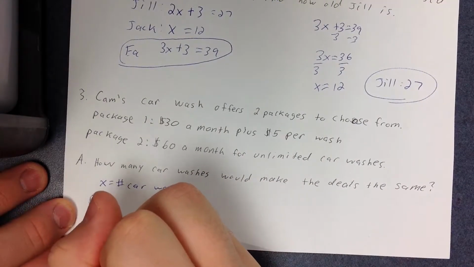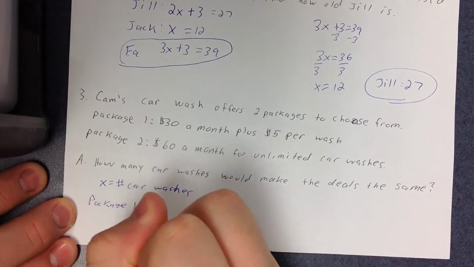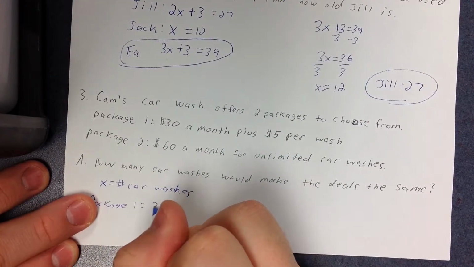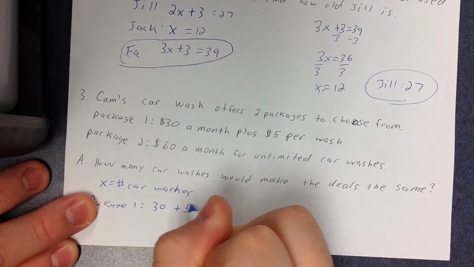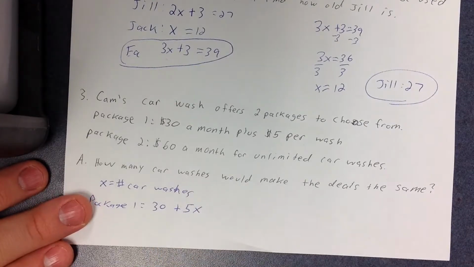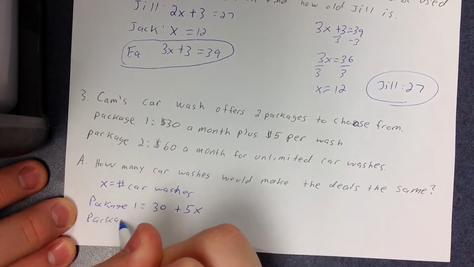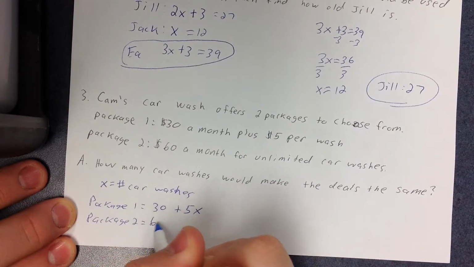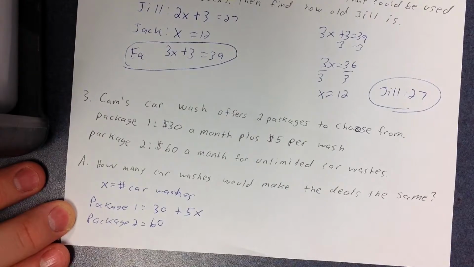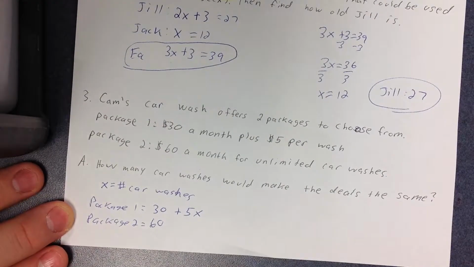Package 1 is $30 a month plus $5 per wash, so 30 plus 5x. Package 2, it's just $60. It doesn't matter how many car washes you get. You get as many as you want in a month.